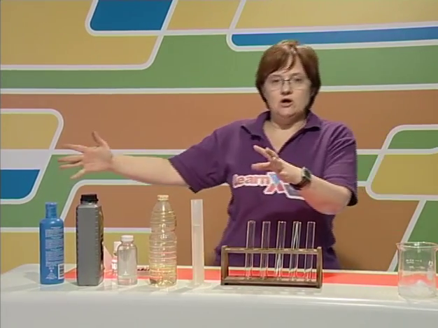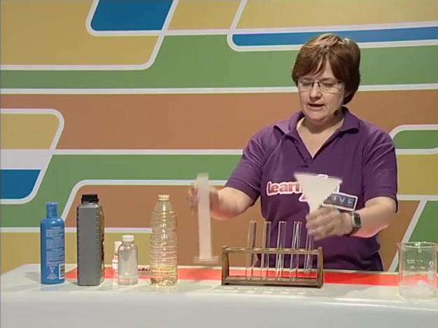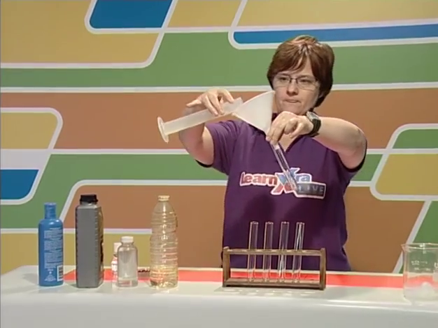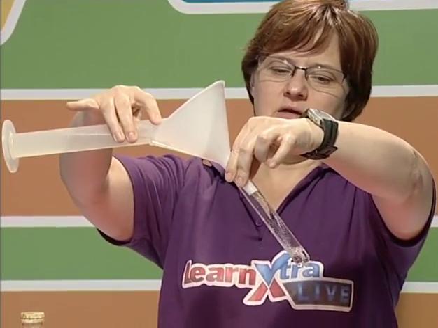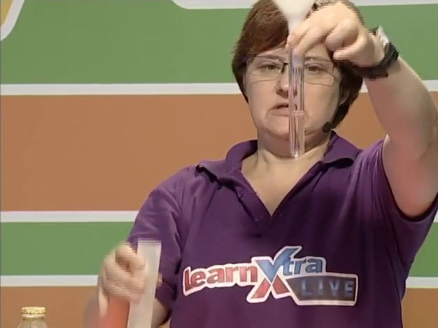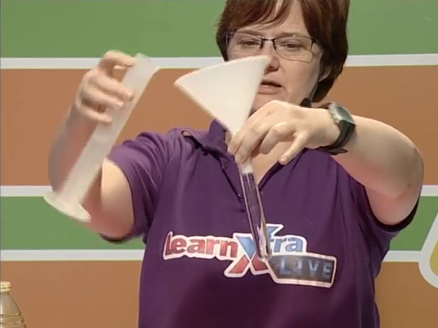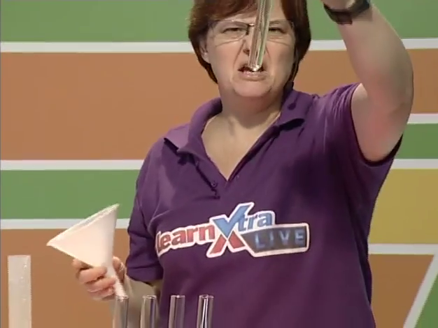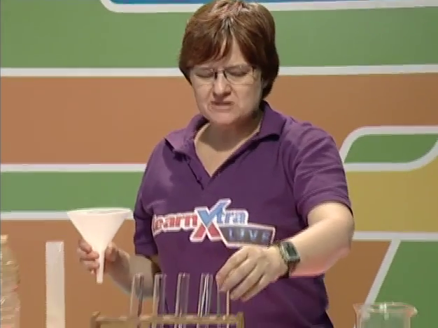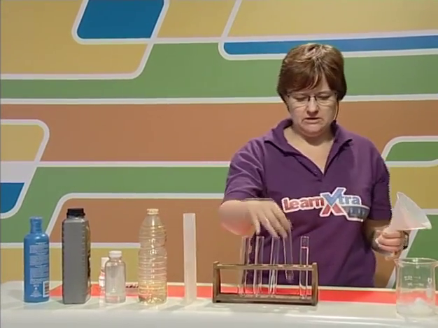Whole different bunch of liquids, and what we want to show you is viscosity. So the first thing I'm going to do is pour my water, and you can see it runs quite easily into my test tube, nice and simple. And I want to pour quite a bit in because we're going to drop things into it just now. But that was fairly easy. Water isn't very viscous. It runs very easily, okay?